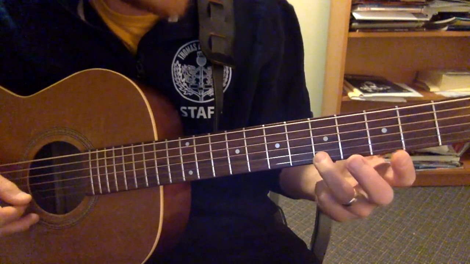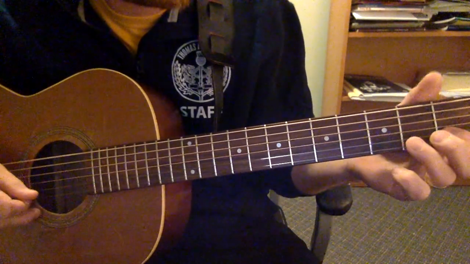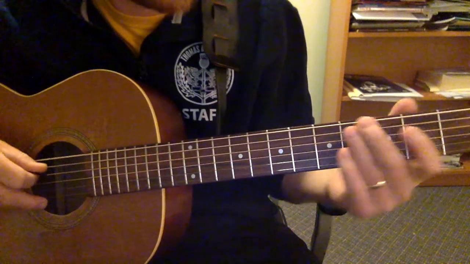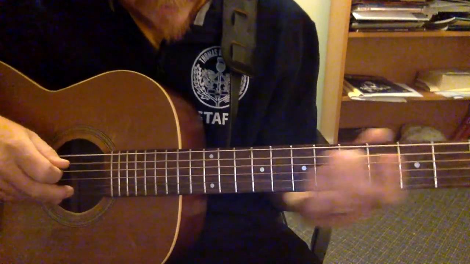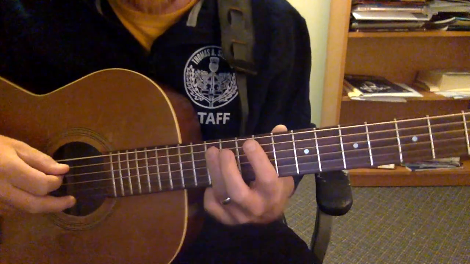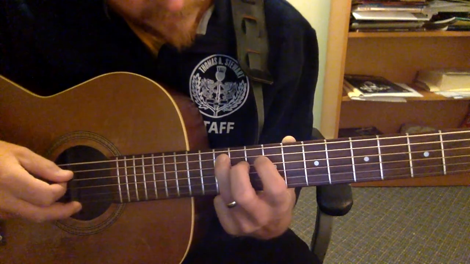I can resolve it. There's an A note right there. And then I can also move it up, and I could play the A minor scale off of the 12th fret on that A right there. The A major, sorry.